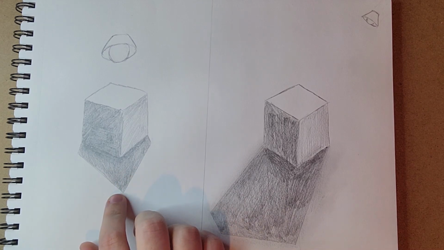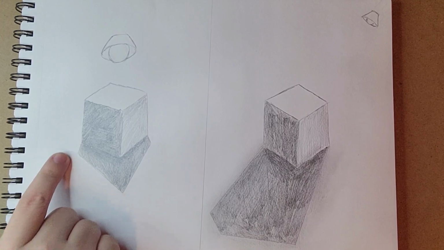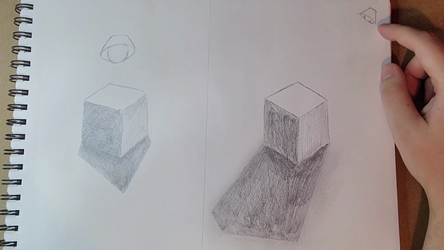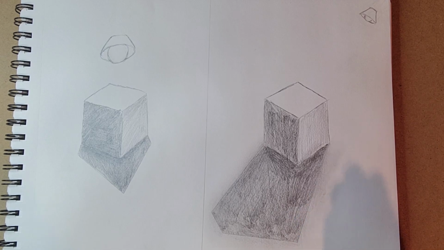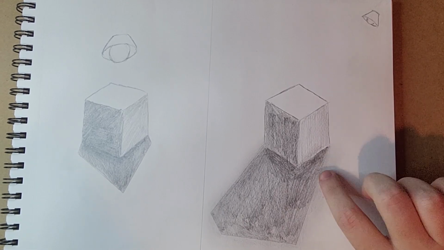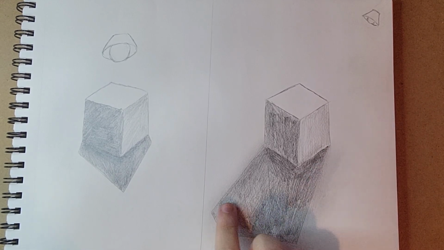But as you see over here, since the light source is a lot closer, our shadow has a much more defined shape. And then if we look over to the right, since it's farther away, our shadow has much more of a gradient. It's not such a hard line, which I did leave there for the tutorial so you'd see where the shadow is. But if this was a drawing I would do by myself, I would try to take that line out and just try to smooth this gradient out a little bit.